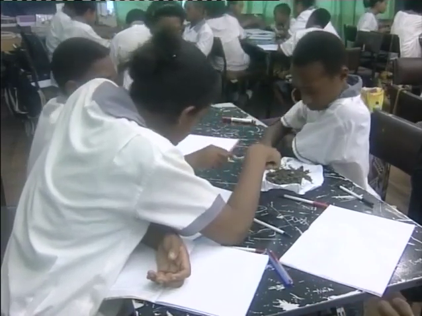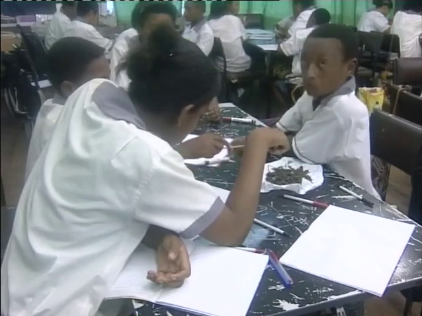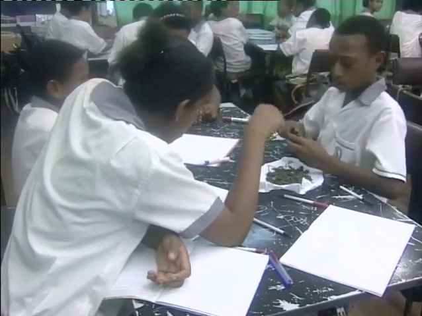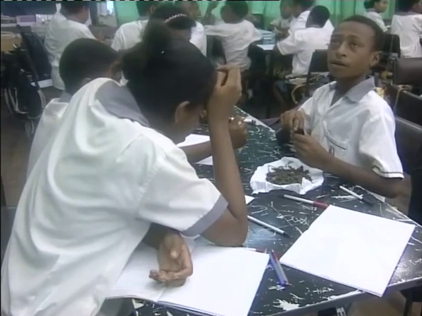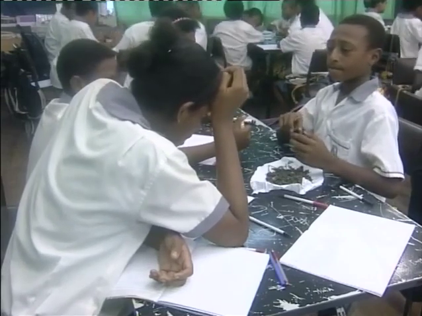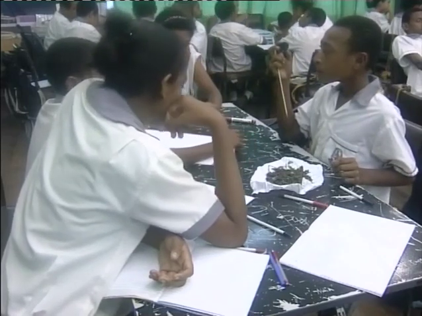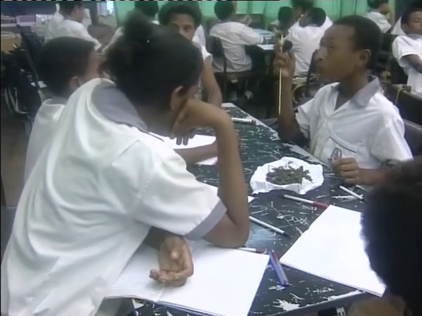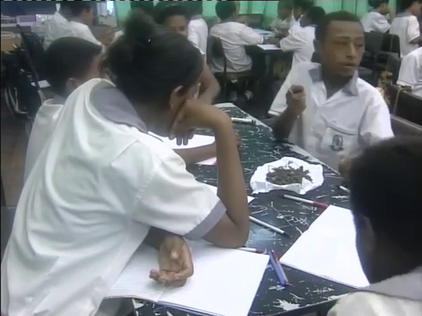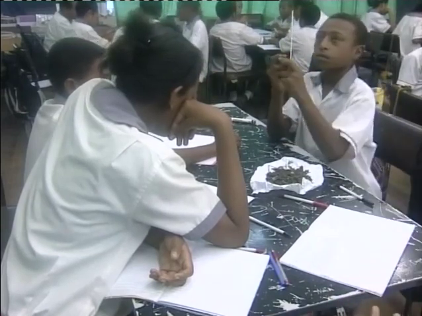Now remember, receiving students and 6E, I told you not to look at the soil. We are brainstorming. So you don't have to look at the soil. You brainstorm and come up with a mind map on what are some of the organisms that you can find in the soil.